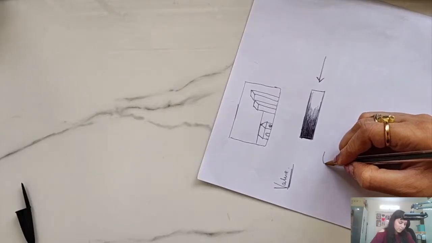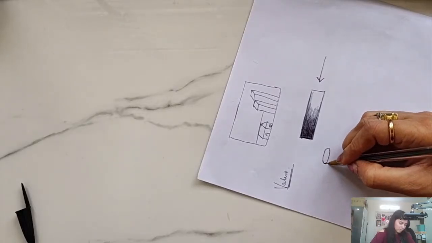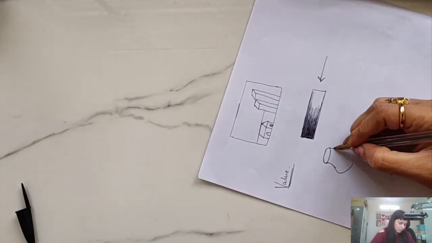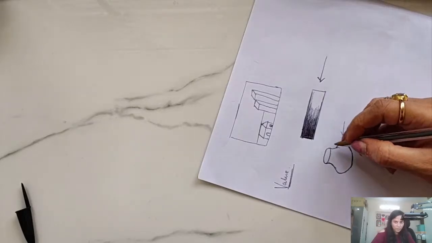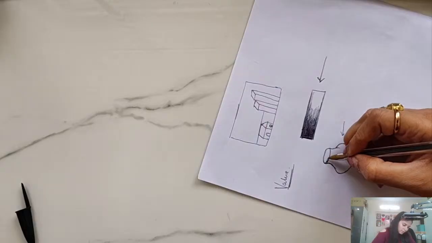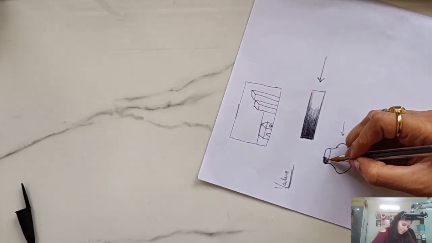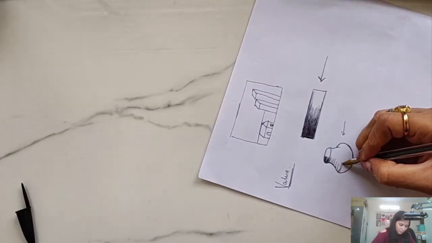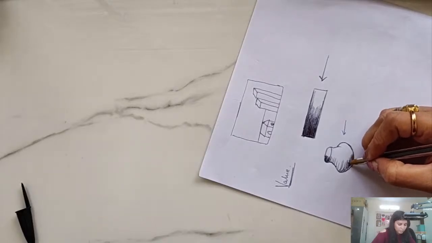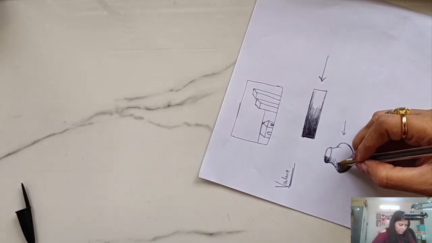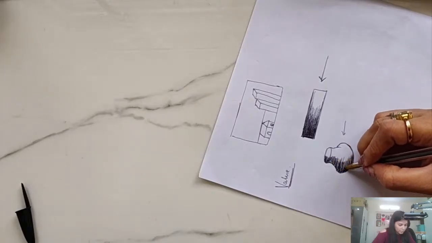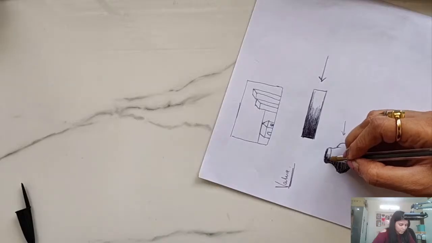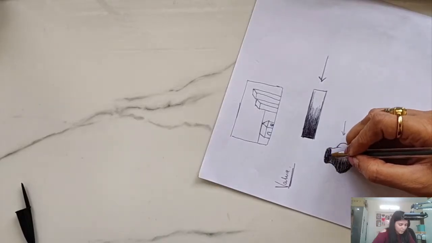For example, I will just make a pot maybe, and if the light is falling from here, so it will be darker from here, empty inside.